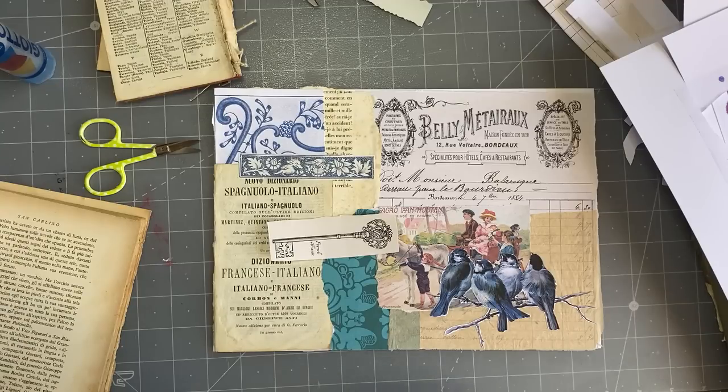Now I am just out of these papers. I think I need to go and print some. Oh, here's one. That's it. That's what I'm looking for. So this is in the thing. Oh yeah, that's really pretty.